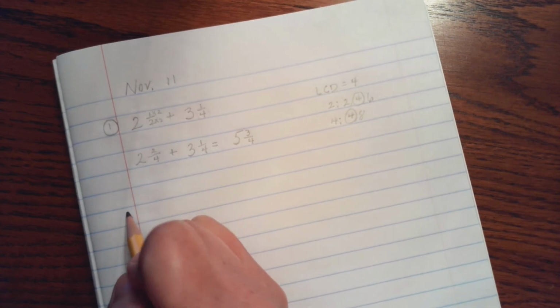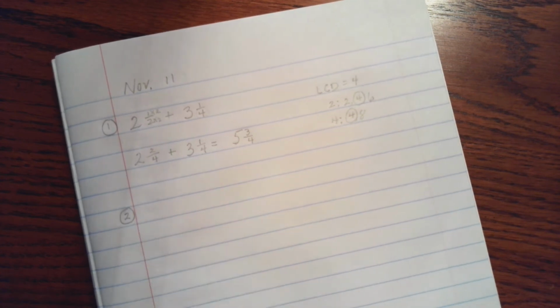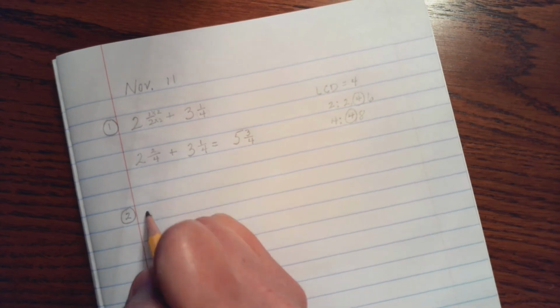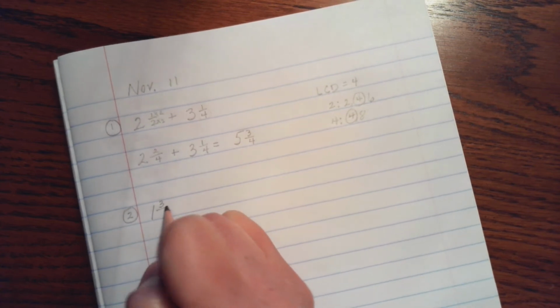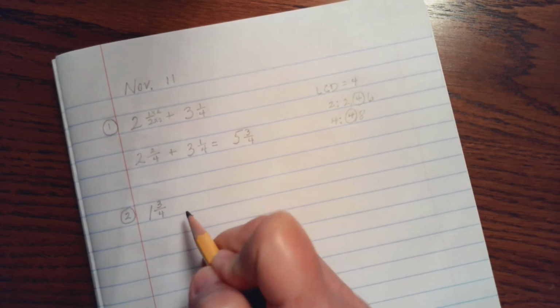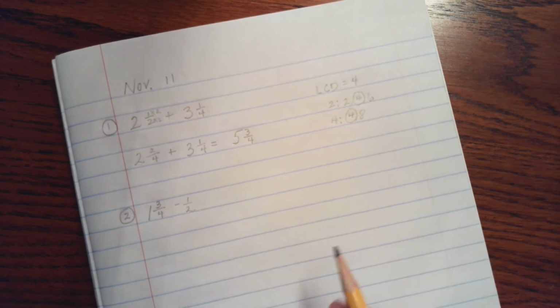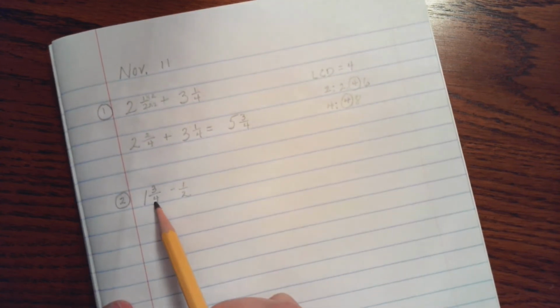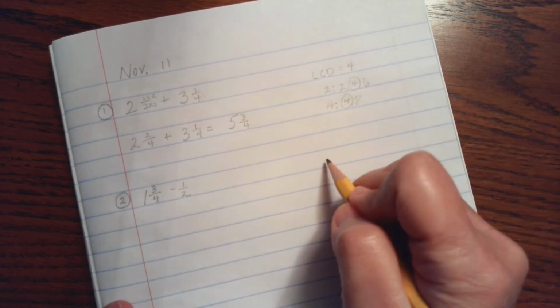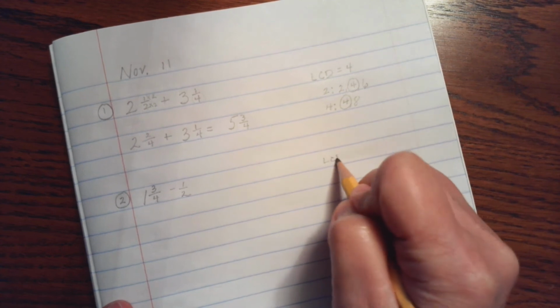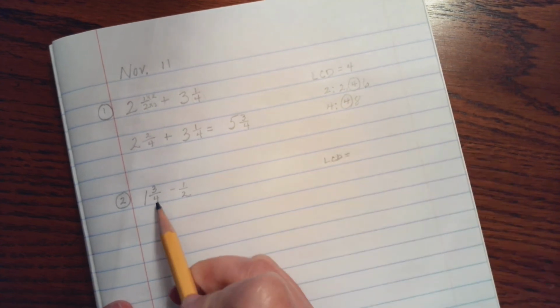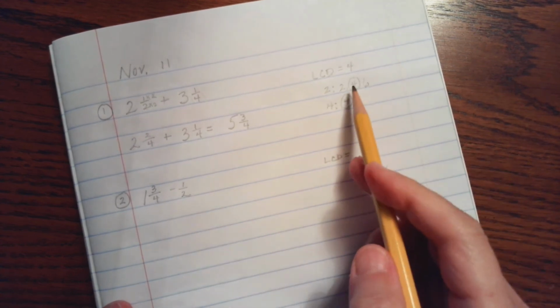Number 2, 1 3/4 minus 1/2. Now look at the denominators again. It is different, so we need to find the LCD. LCD of 4 and 2, just like we did before.